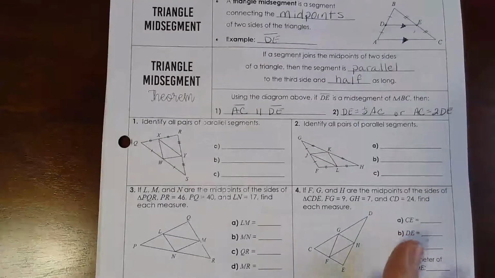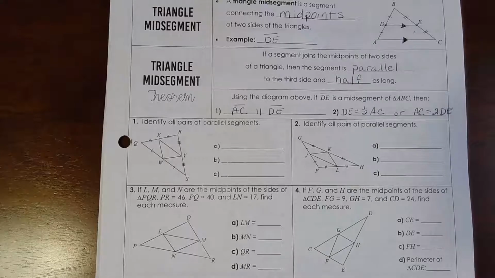On number 1, we're going to identify all pairs of parallel segments.